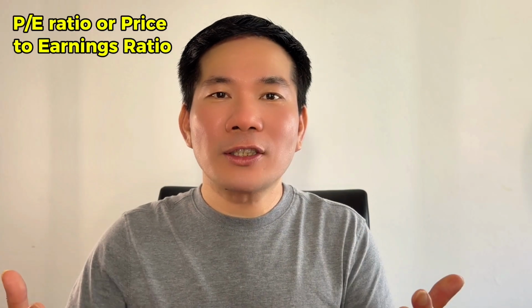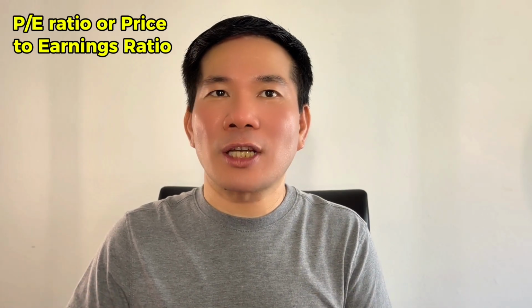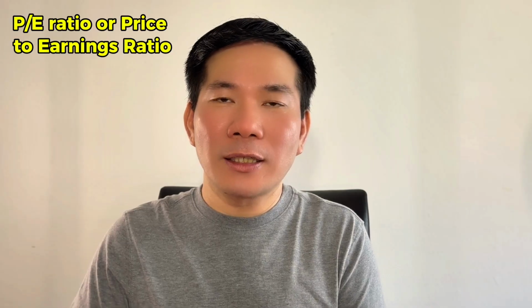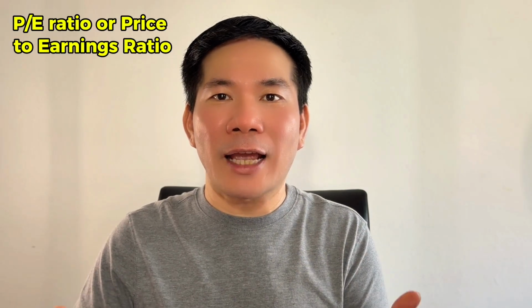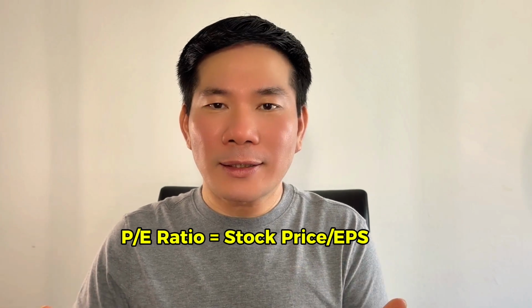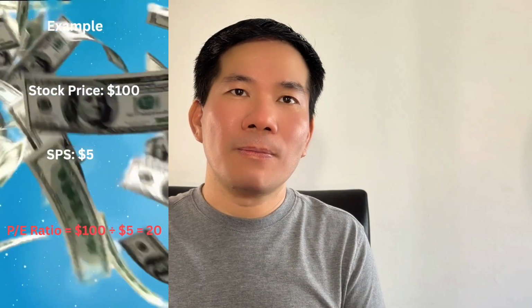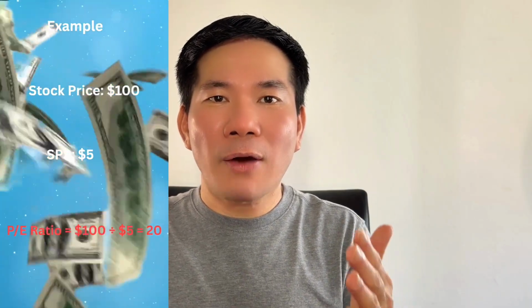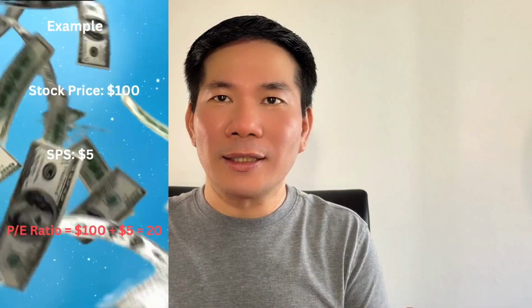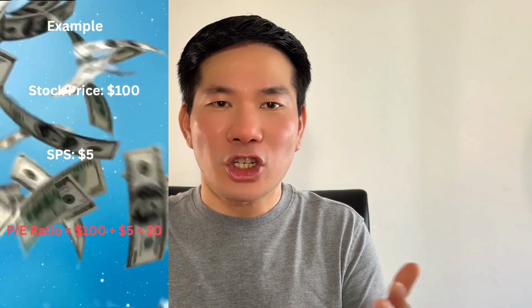Second, let's move on to PE ratio, or price to earnings ratio. The PE ratio tells us how much investors are willing to pay today for every $1 of the company's annual earnings. Here's the formula. PE ratio equals stock price divided by earnings per share. Example, stock price is $100. Earnings per share is $5. Let's calculate PE ratio. PE ratio equals 100 divided by 5 equals 20. This means investors are paying 20 times the company's annual earnings for each share.